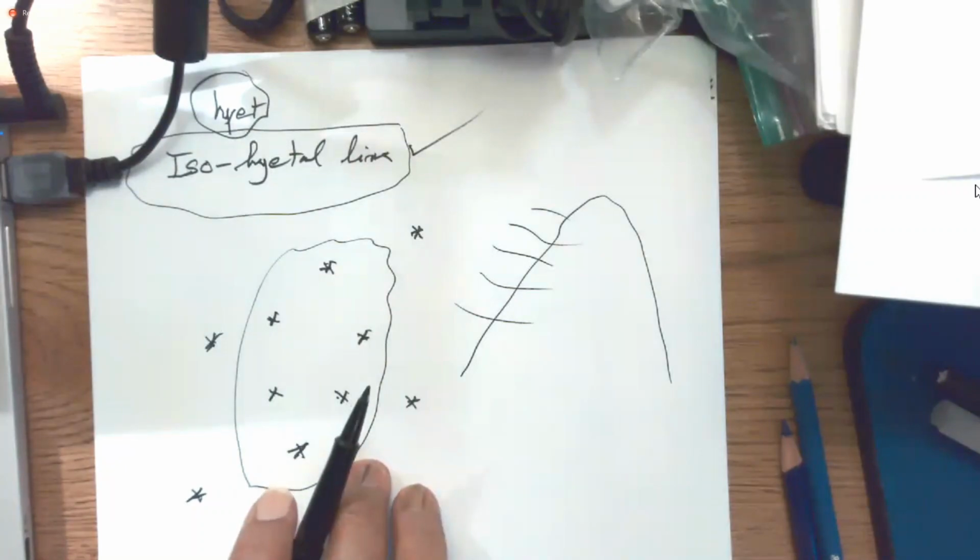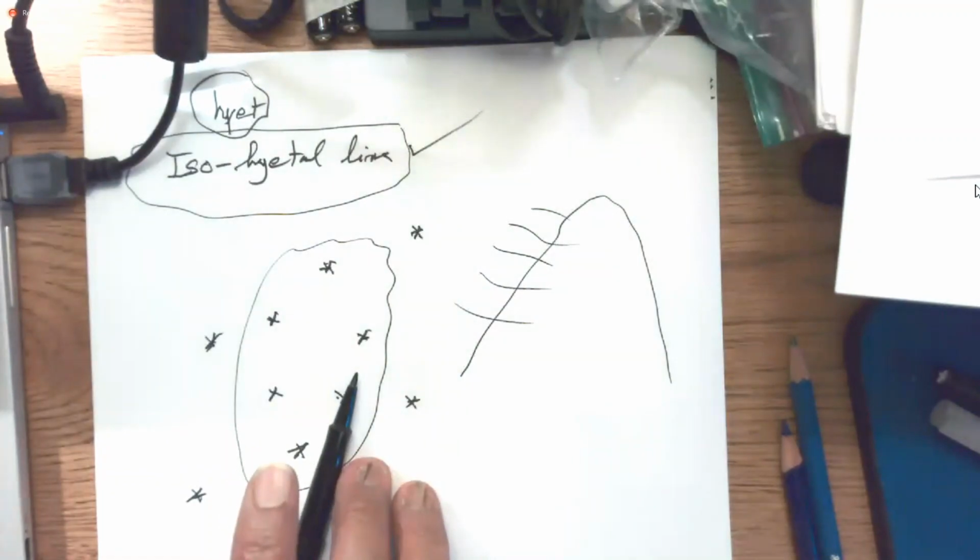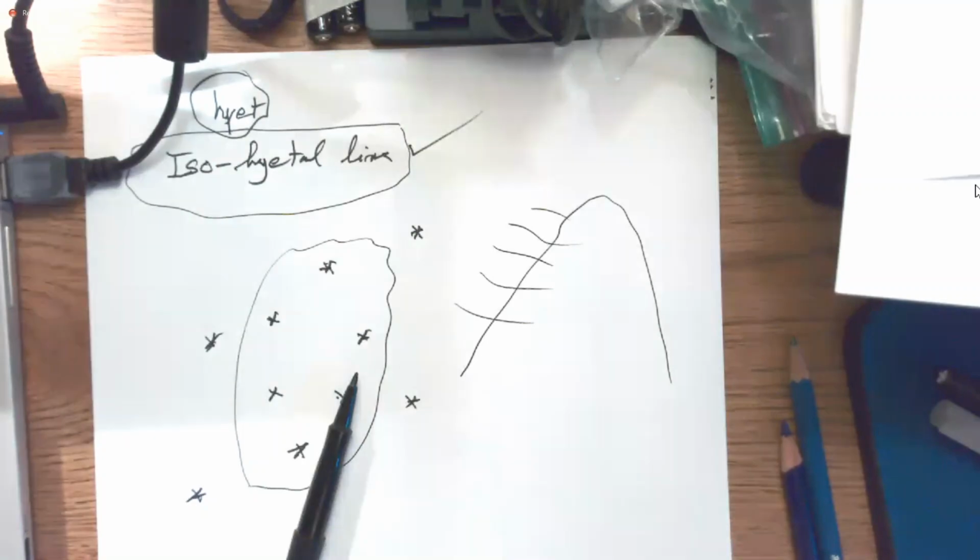It's not in rolling hills, it's in hills. So the only method you can use is the isohyetal method. If you do not use it, your effort is useless. It's a waste of time and effort. So do not do it. Make sure what the terrain is where your watershed is located.